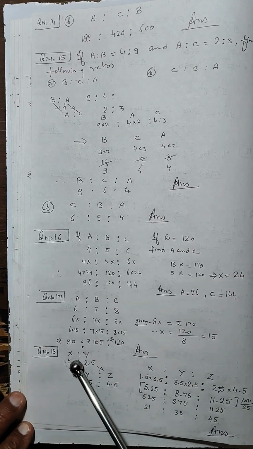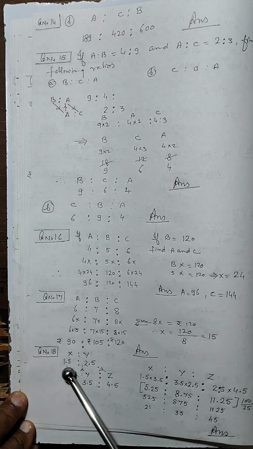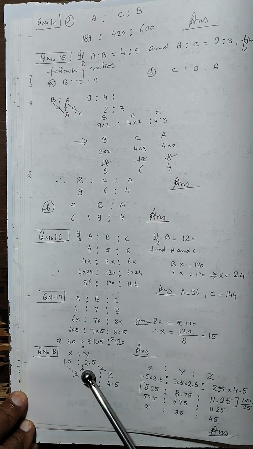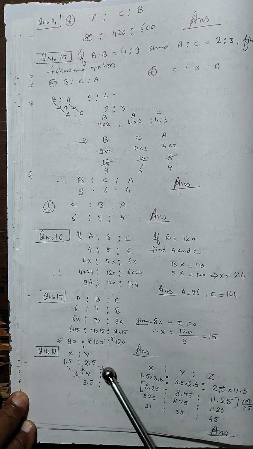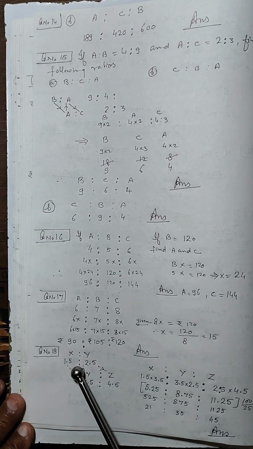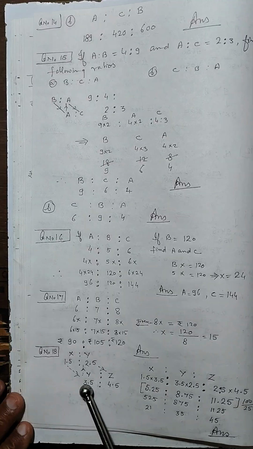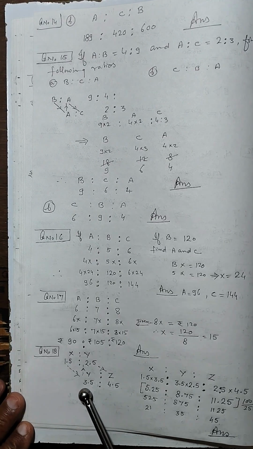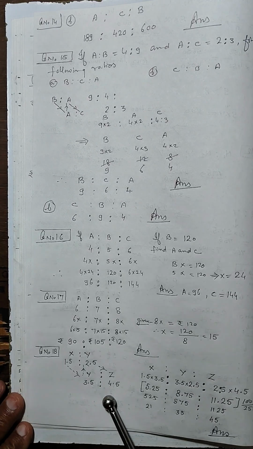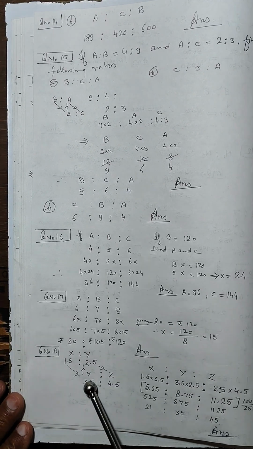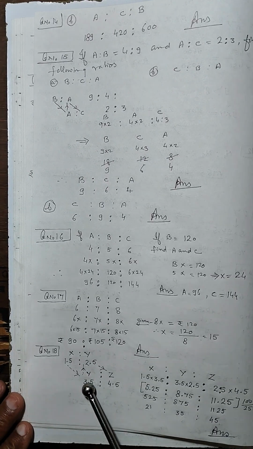Now you see here, X is to Y and Y is to Z. That is 1.5 and 2.5 is the ratio given. Y is to Z is also given. So just write down first of all in this way, 1.5 is to 2.5. Just below Y you write down the next ratio of Y, that is 3.5 and 4.5. Two ratios are given in which Y is common to both. Here Y is consequent, here Y is antecedent, means first term.